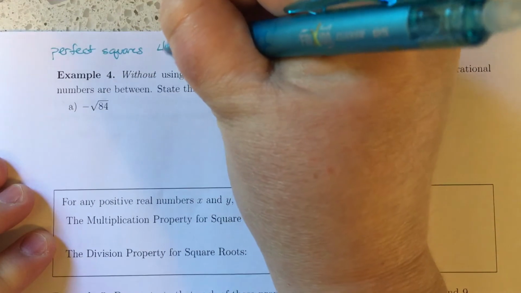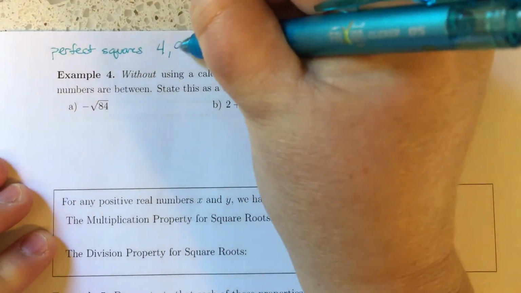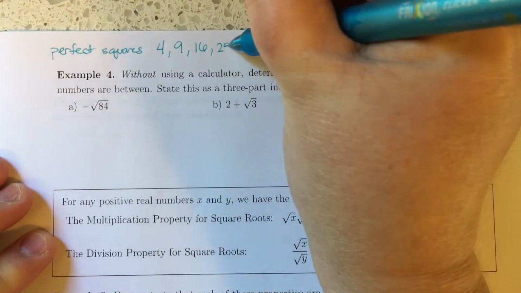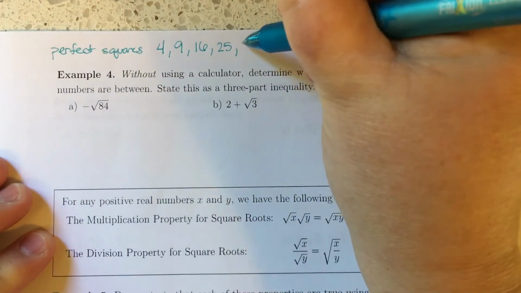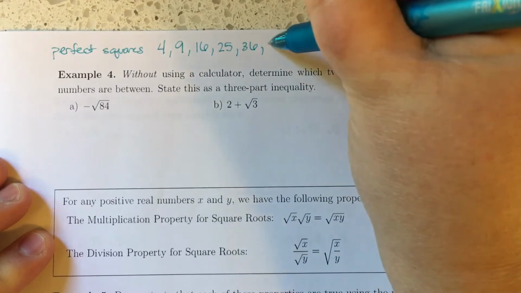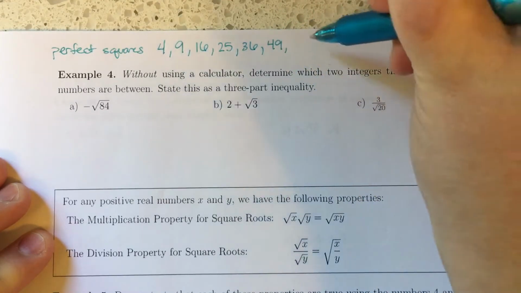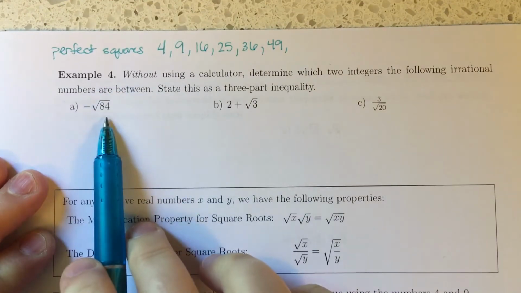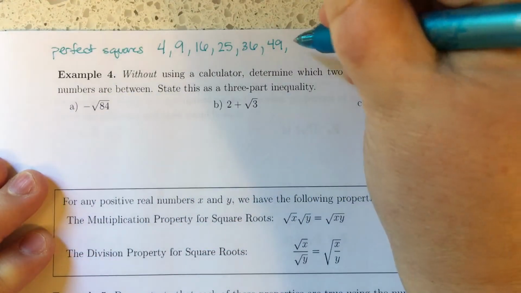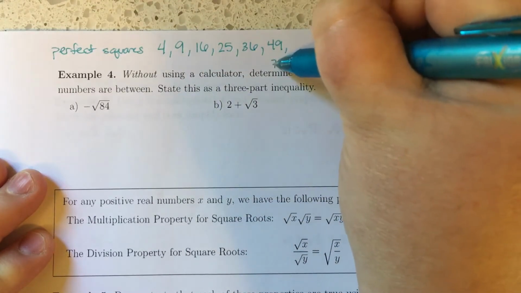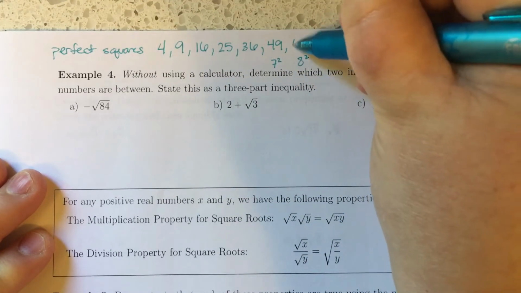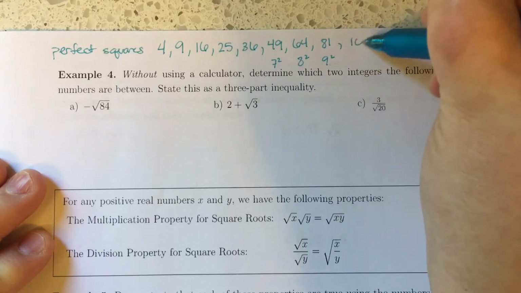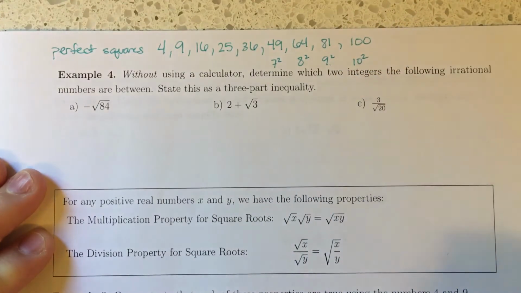For example, 4 is 2 squared, 9 is 3 squared, 16 is 4 squared, 25 is 5 squared, 36 is 6 squared, 49 is 7 squared. I see the first problem we're going to be working on goes up to the 80s, so let's go up to 100 on this. So 8 squared is 64, 9 squared is 81, and then 100 is 10 squared.